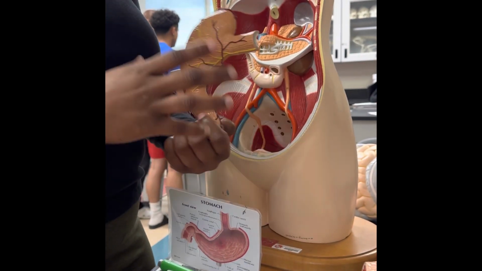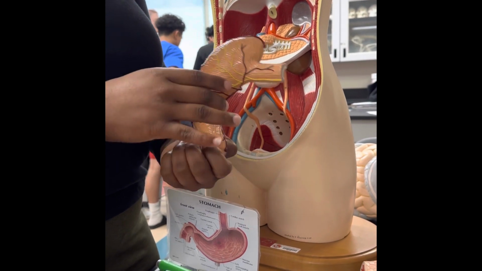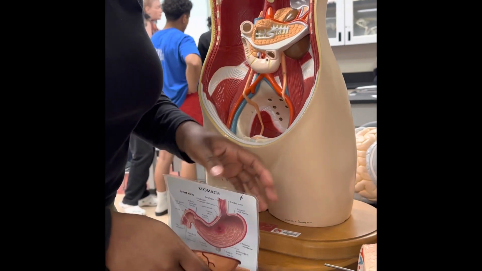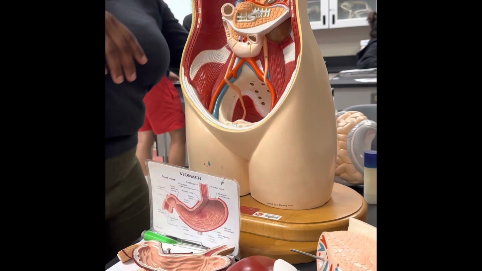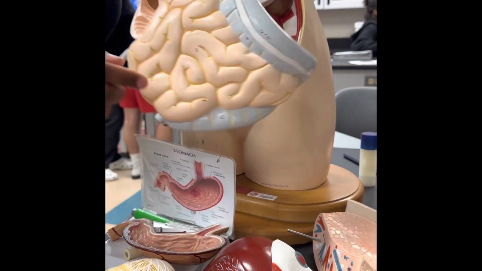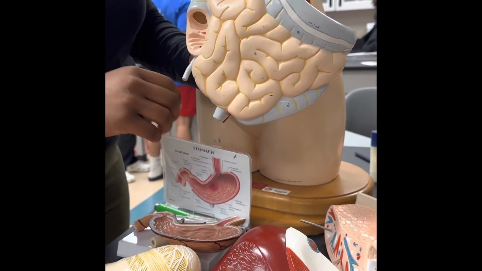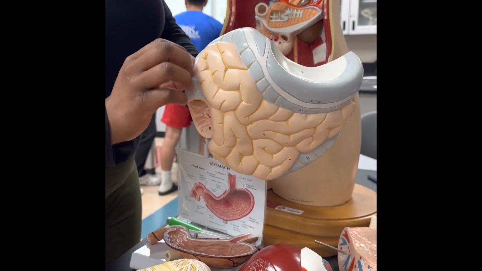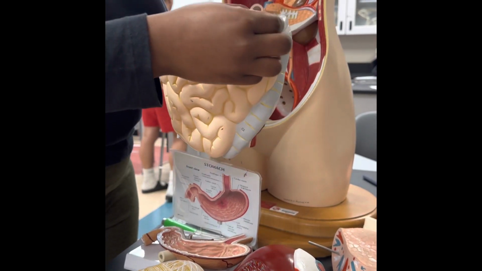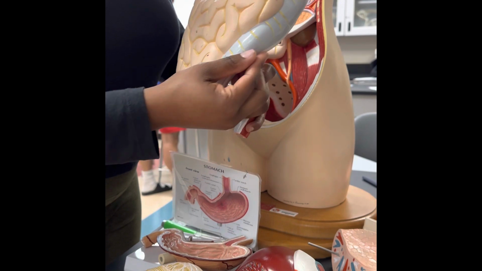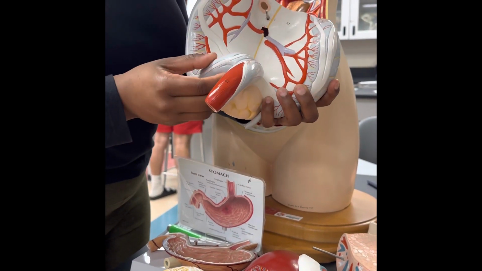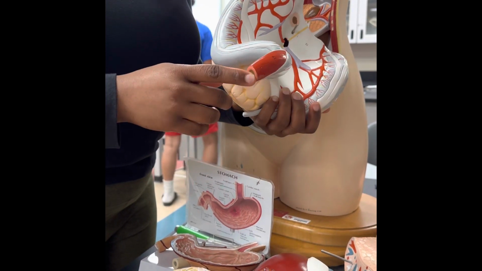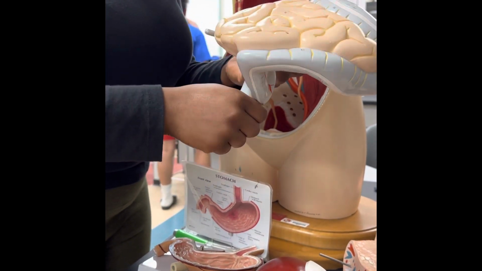Am I forgetting anything? The transverse colon. For that, you're good. Okay. We have the appendix, the cecum. This is the ascending colon, transverse colon, descending colon, sigmoid colon, the rectum, and the anus. This is the anal cavity.